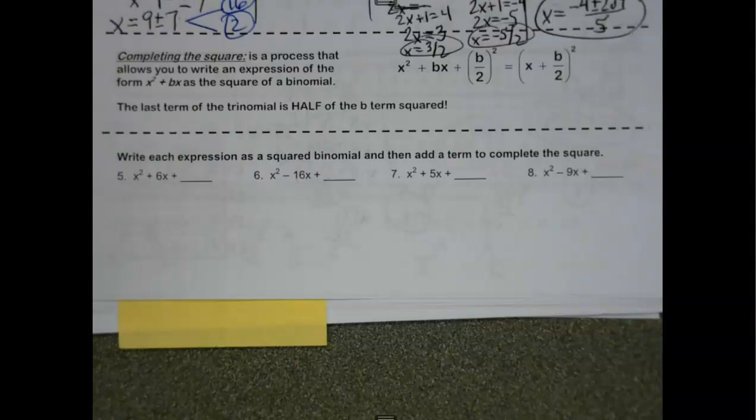So, completing the square is a process that lets us write everything as the sum of squares, like we just did. So, this looks complicated, but it's not. It's basically we're going to take whatever your b term is, we're going to cut it in half, and we're going to square it, and we're going to add it to both sides. So watch, here's how this works. We're going to build up slowly.